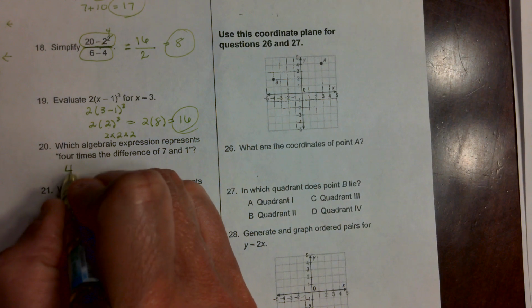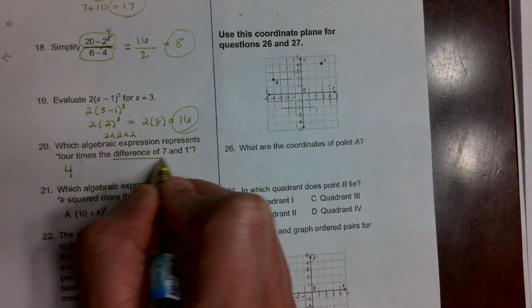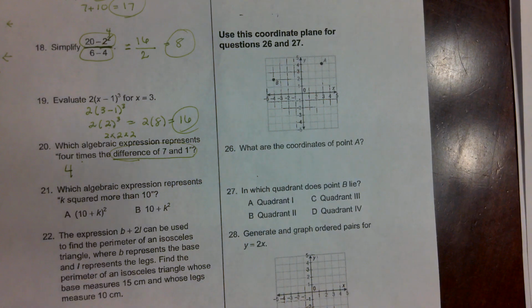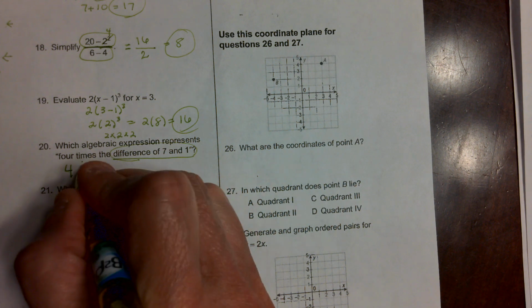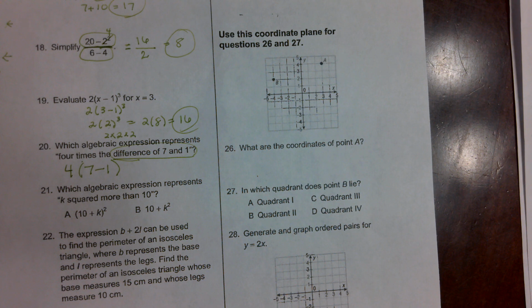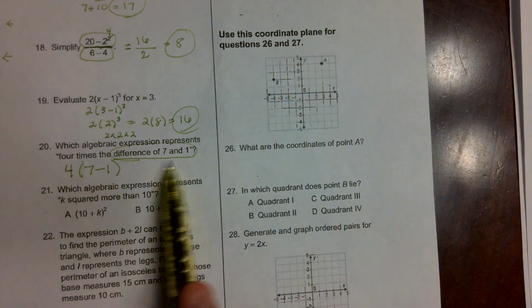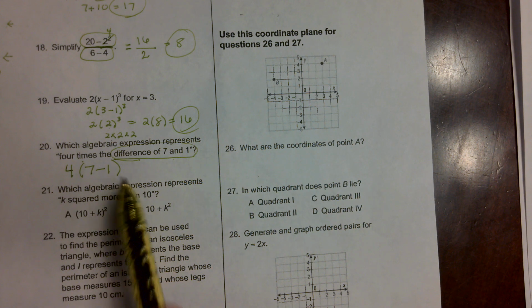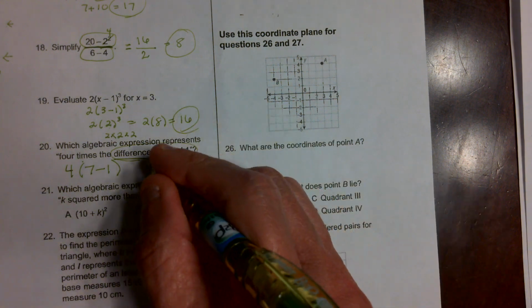It says 4 times the difference of those. So those got to go in parentheses. That's how it should look. You do not need to figure it out. It didn't ask you to. It says, what is the algebraic expression? Or which algebraic expression represents this? And you wrote it. Okay, this is incorrect.